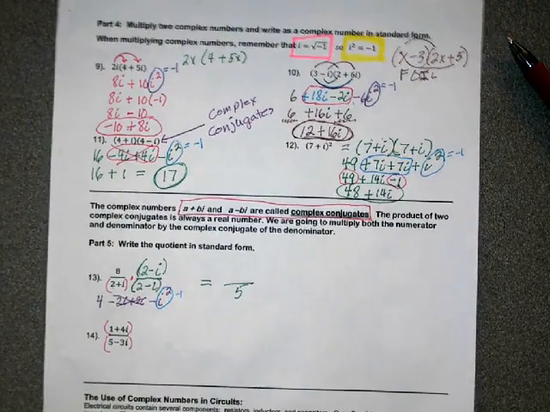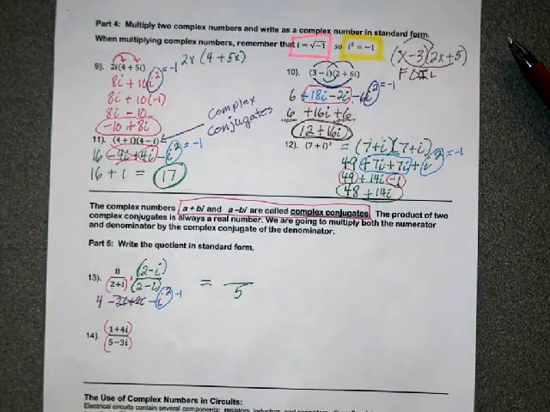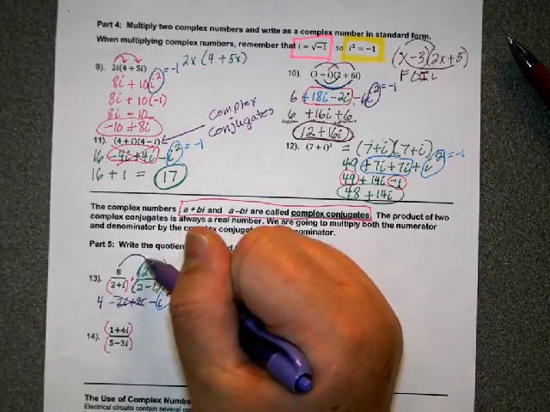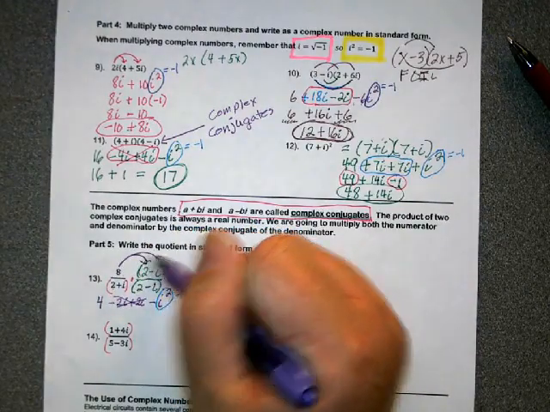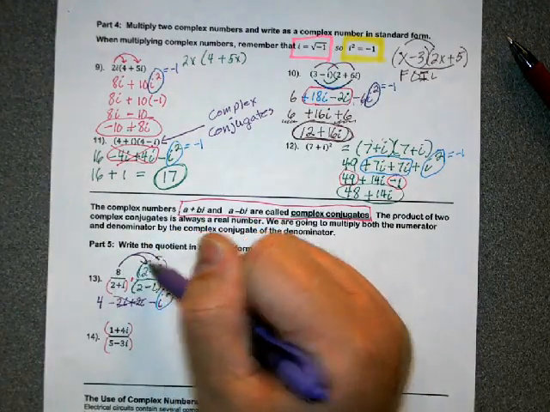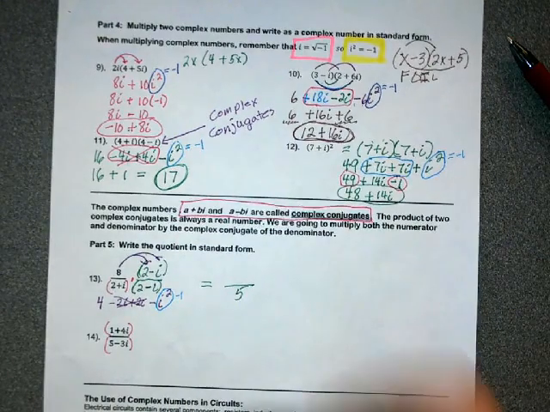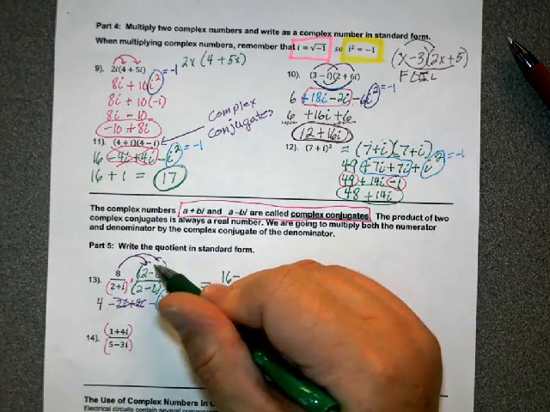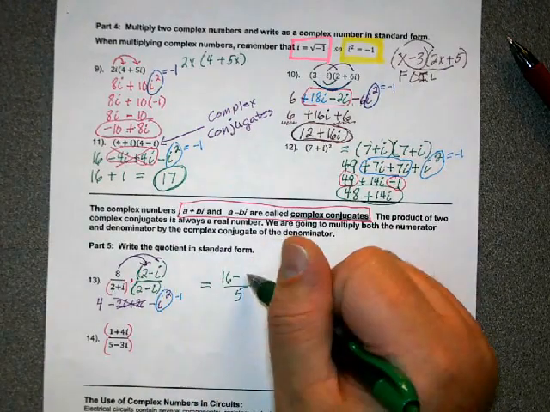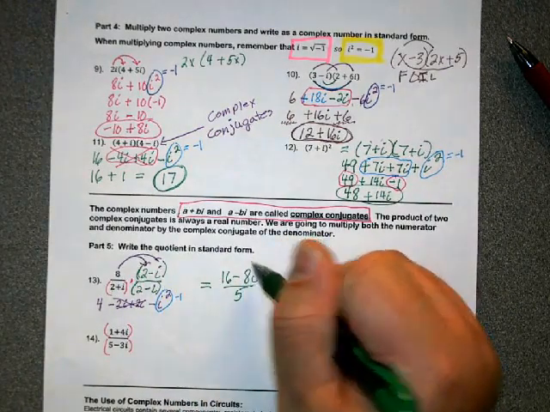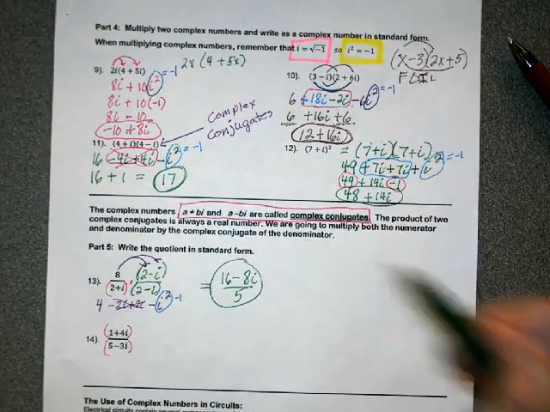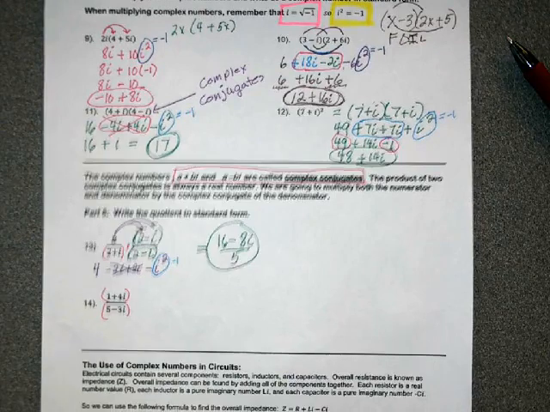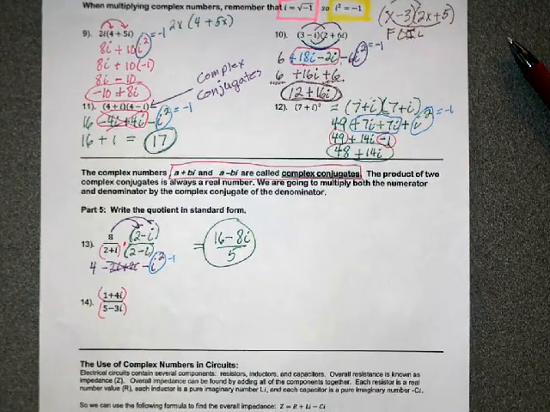Then I distribute, because I only have one term, right? 8 times 2, 16. 8 times negative 1i, negative 8i. It's not too bad, right?